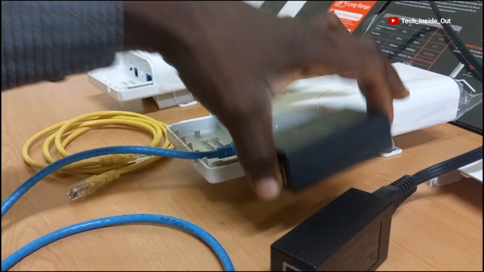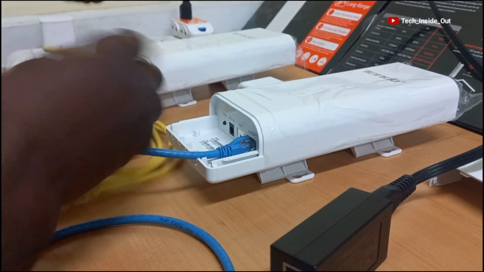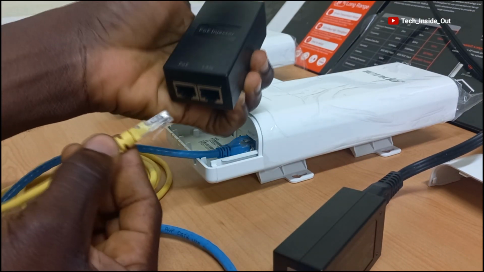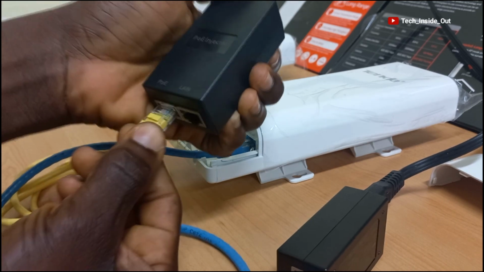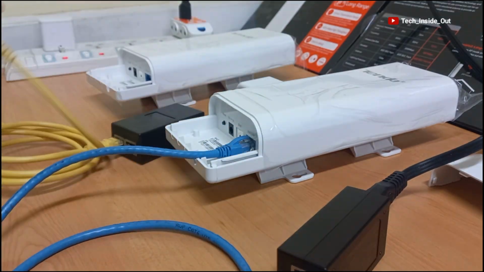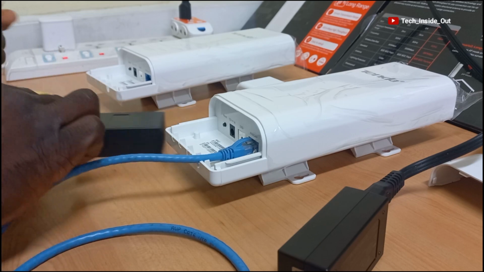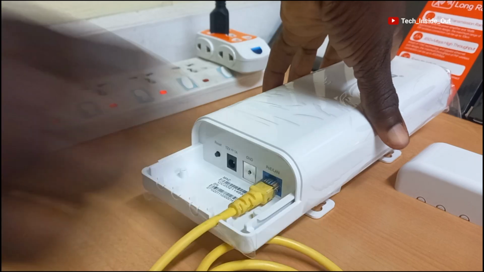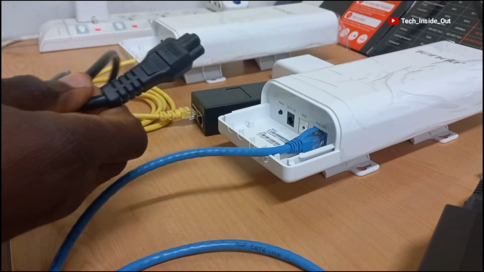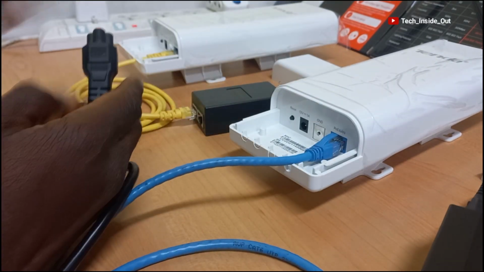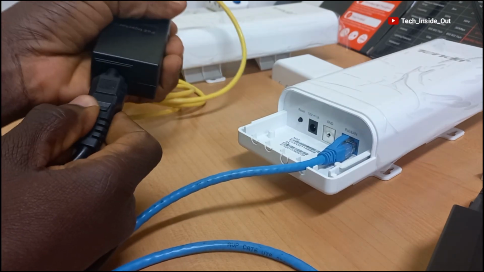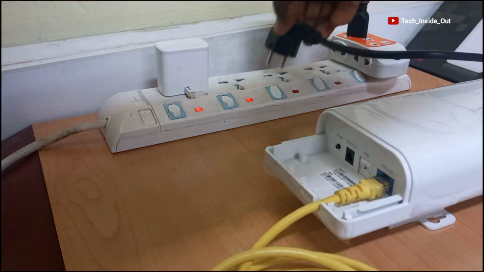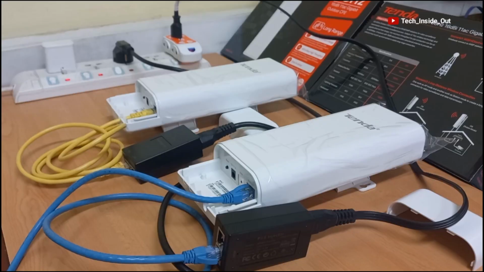I will now connect this other injector to the second equipment. So I will connect this other network cable to the PoE port and connect the other end into the PoE or LAN port of the second equipment. Here is also the power cable for the PoE injector. I'll fit it in here and plug the other end into my power outlet.